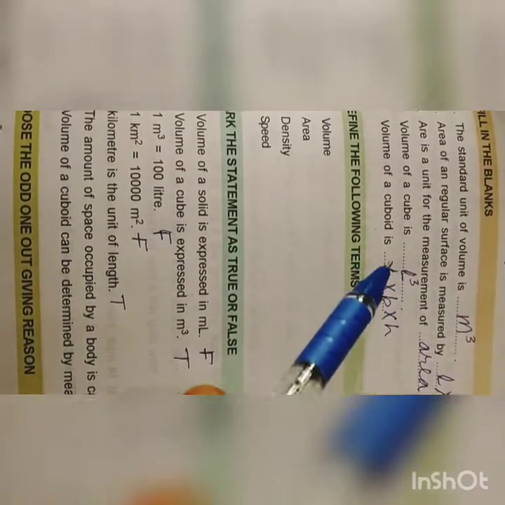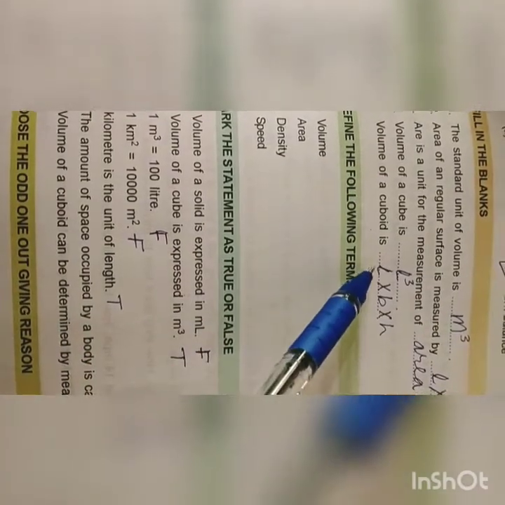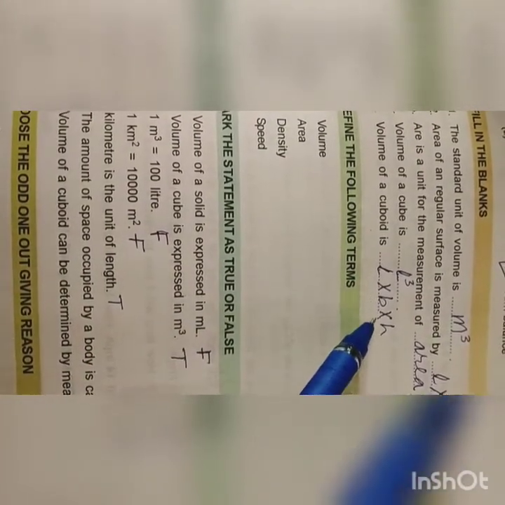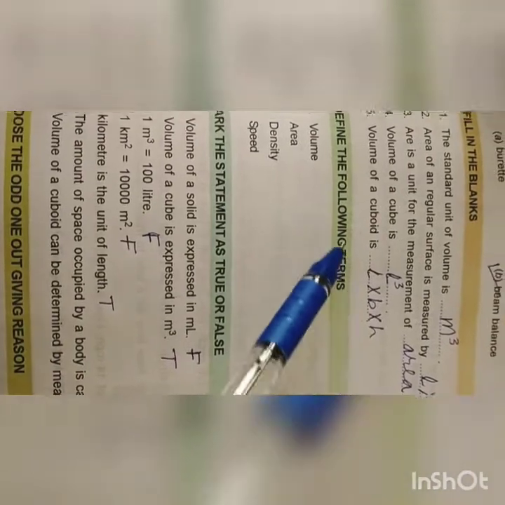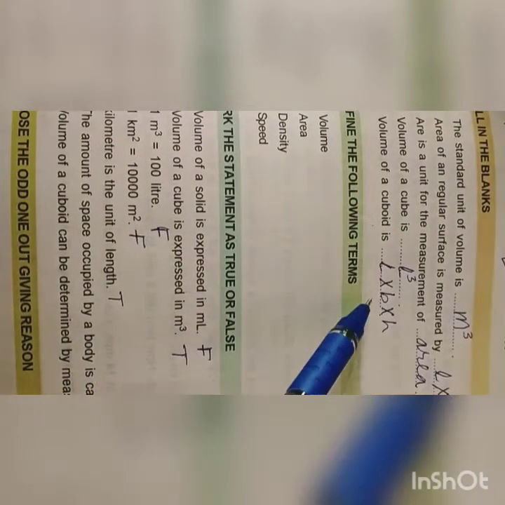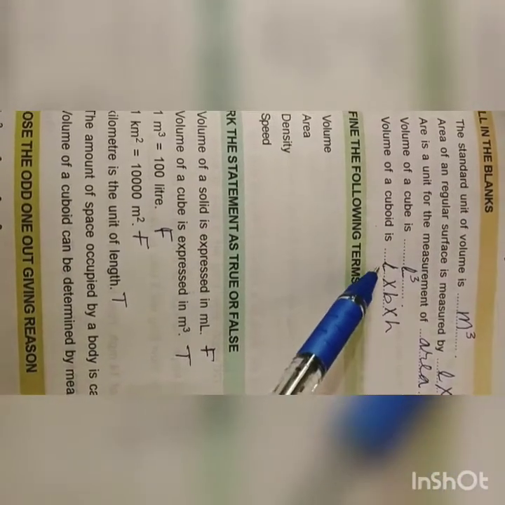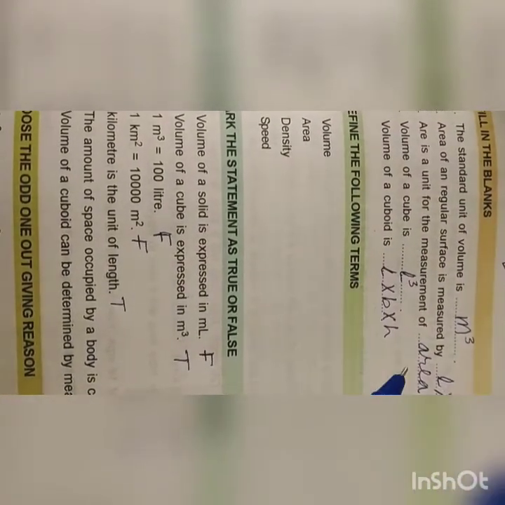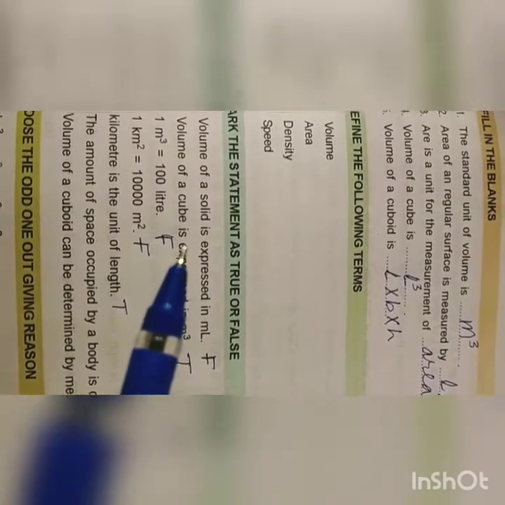A cuboid can have different length, breadth, and height. It can have different or same also. So if you multiply length into breadth into height, you get the volume.